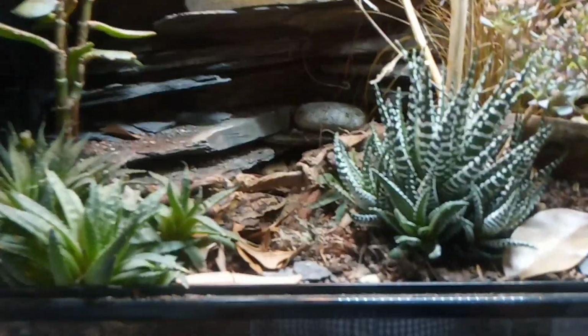So in this terrarium, that would be the lithosphere, the bare rock and the bare physical features.